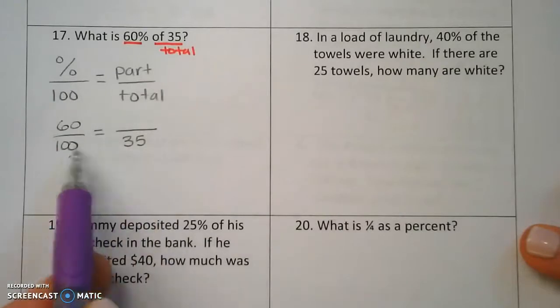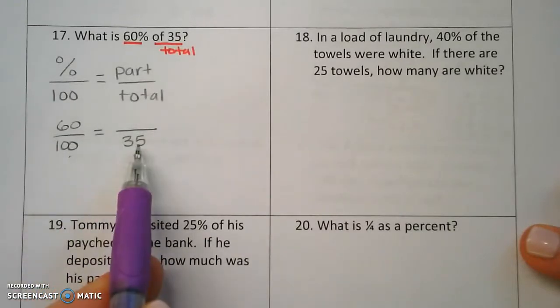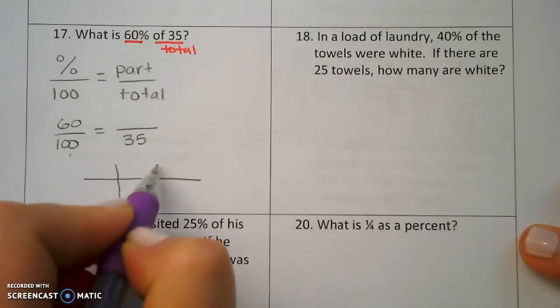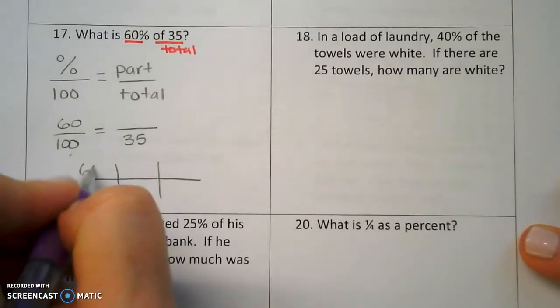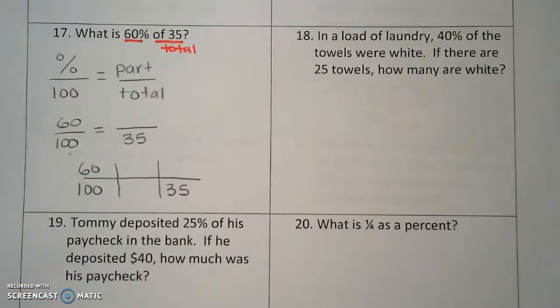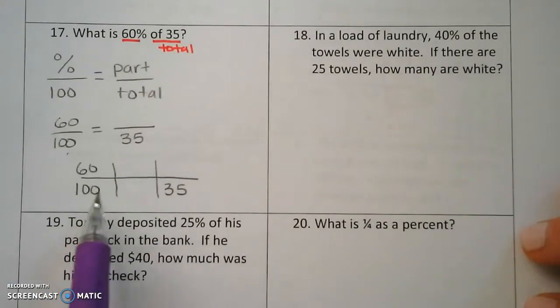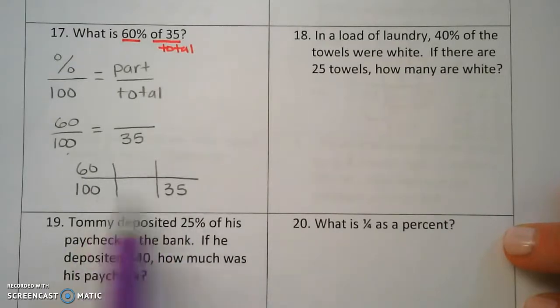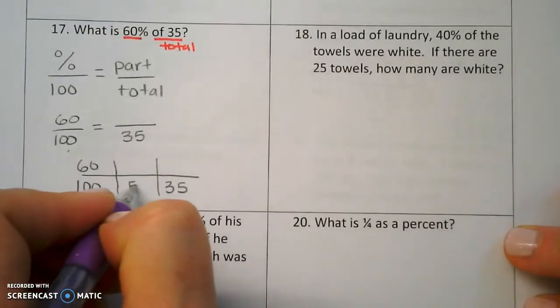Now it's not very easy for me to tell what I did to 100 to make it a 35. So I'm going to go down here and I'm going to use a table with equivalent ratios. Kind of play our little leapfrog thing here. So right now I'm trying to find a number that's going to play nicely with 100 and with 35. And I know that the number that's going to play nicely with both of them is a 5.